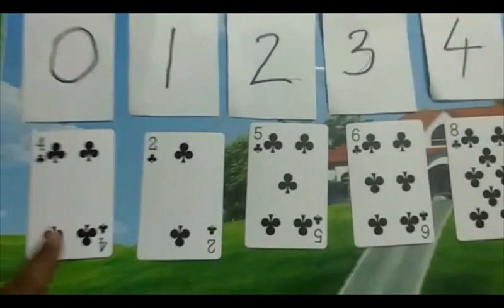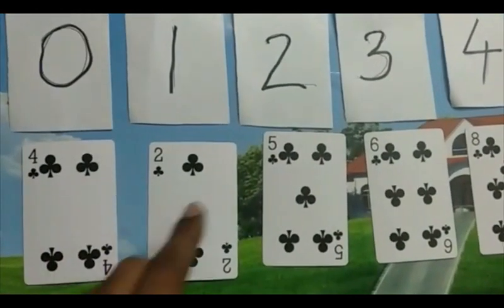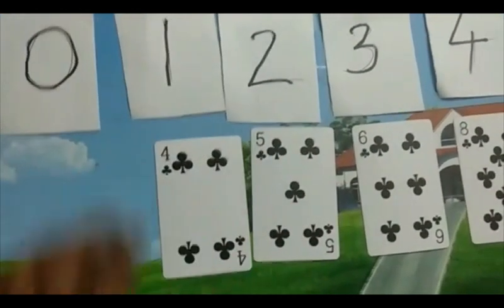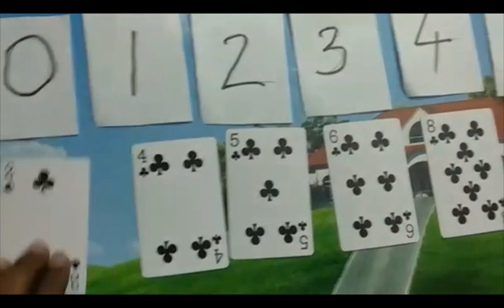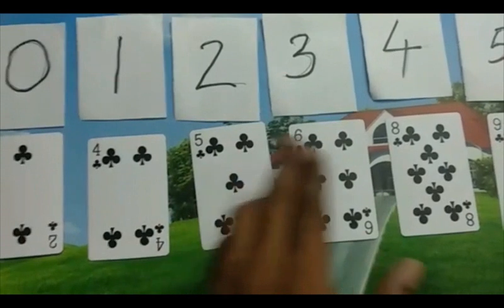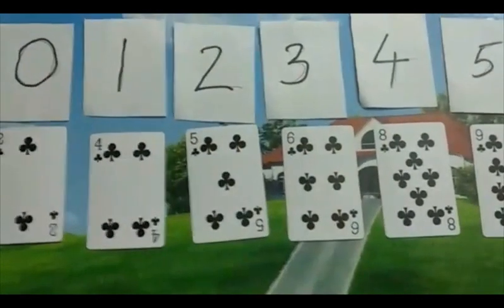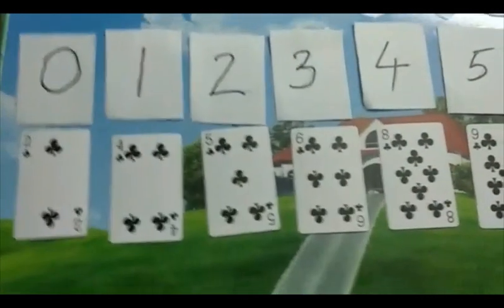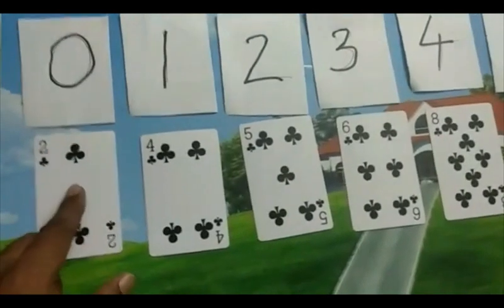Then we will again start from here. 4 is greater than 2, so we will swap here. 4 is not greater than 5. 5 is not greater than 6. So we will stop here. Then again we will start from here.